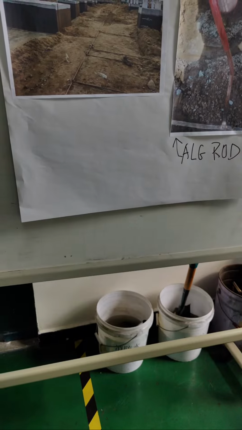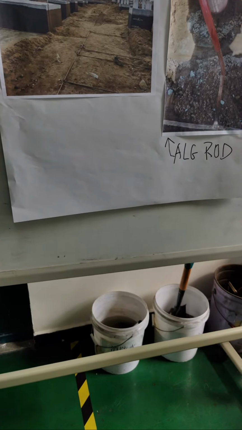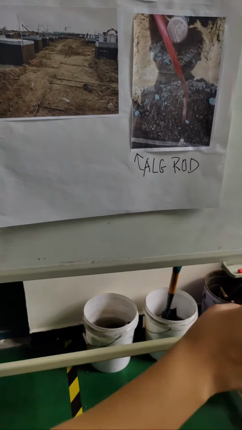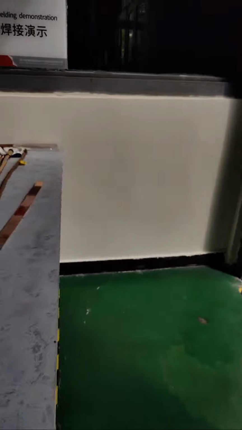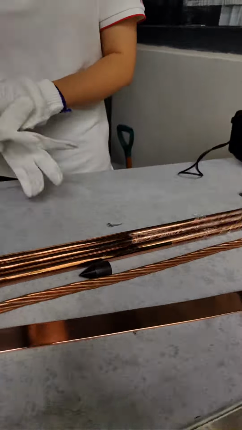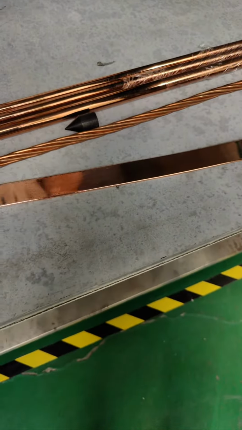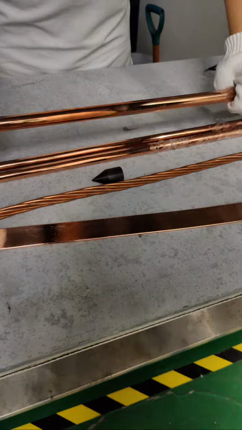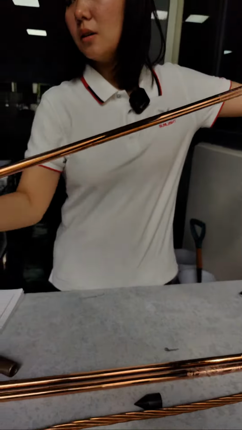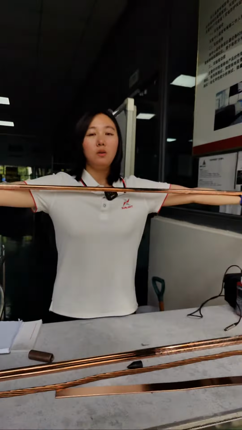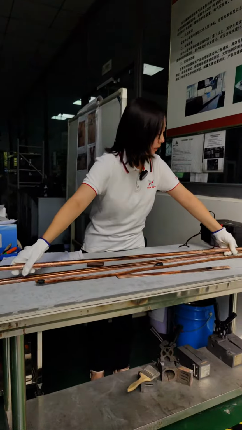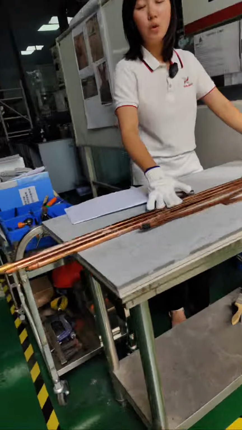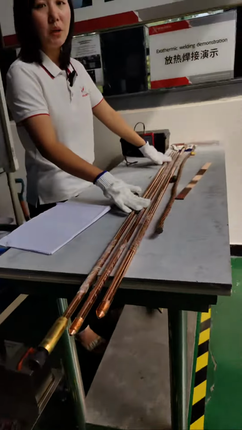We have different lengths for the copper clad steel. This copper clad steel, let's say copper bonded steel, is 1.5 meter long, and these two are also 1.5 meter long.